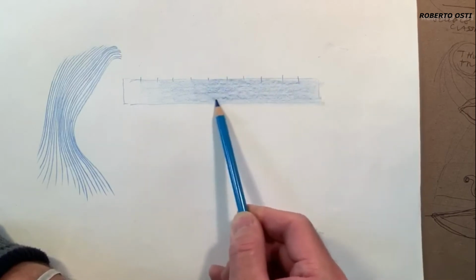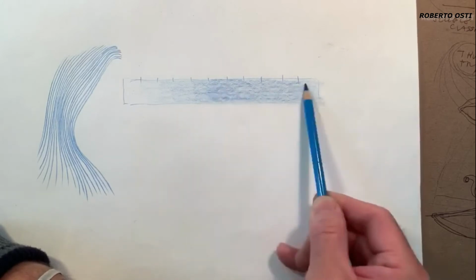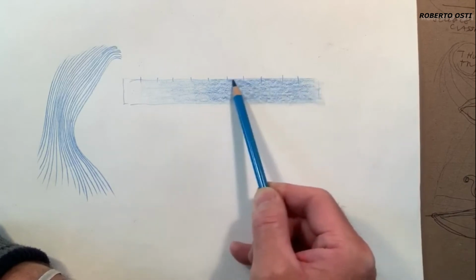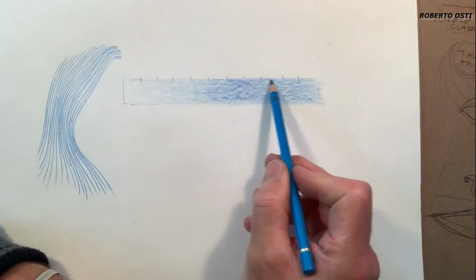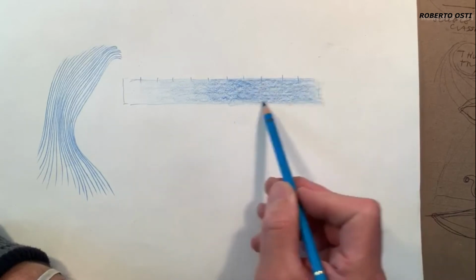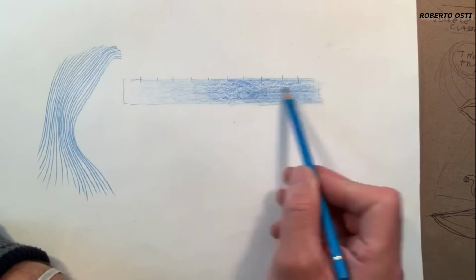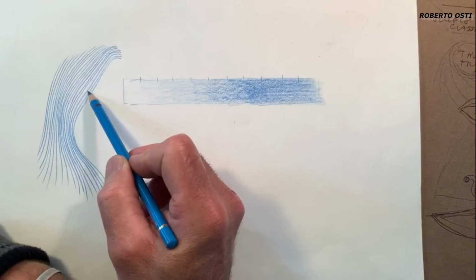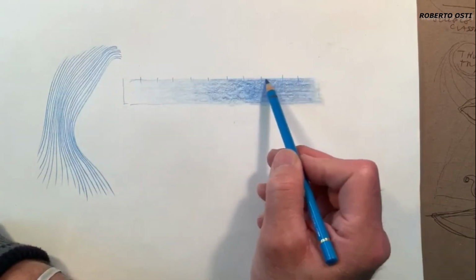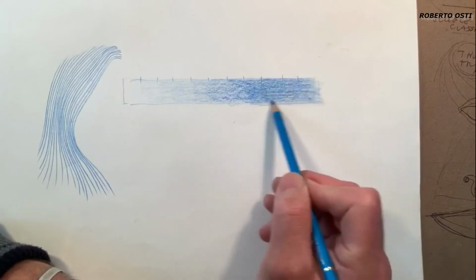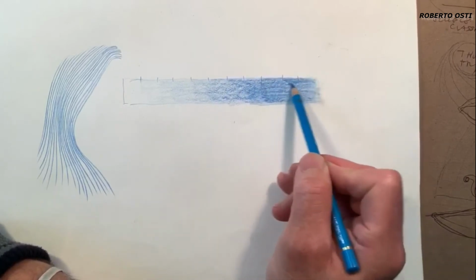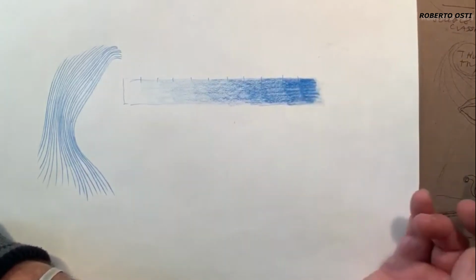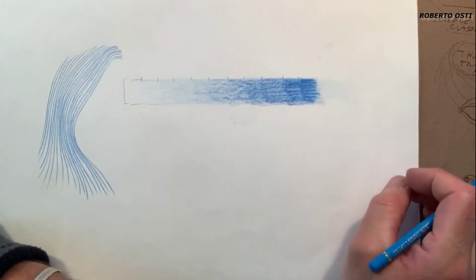Until you get to the darkest value that you can obtain with this color here. Makes sense? So practice this tonal development. This one is going to be structural line drawing, and this is going to be tonal value, an area of value. So in here again, and then here again. Makes sense? So now I have this tonal development that I obtain.